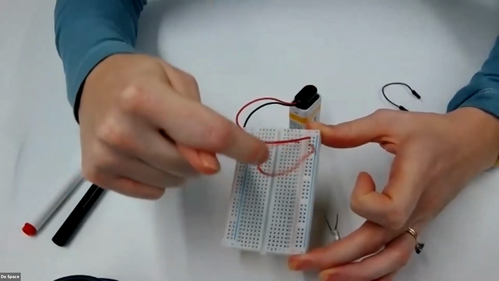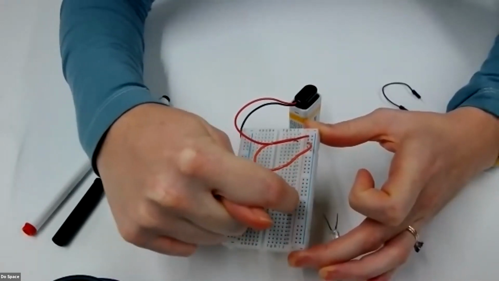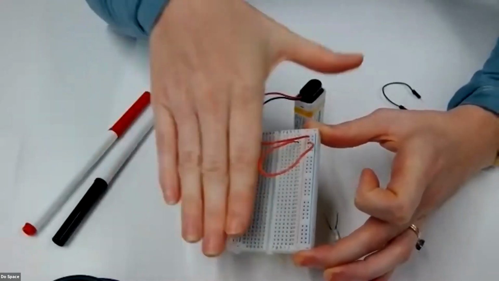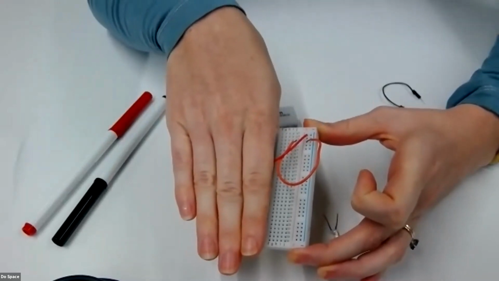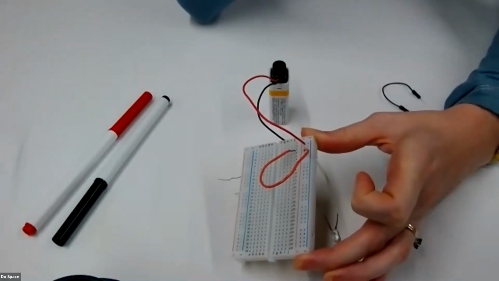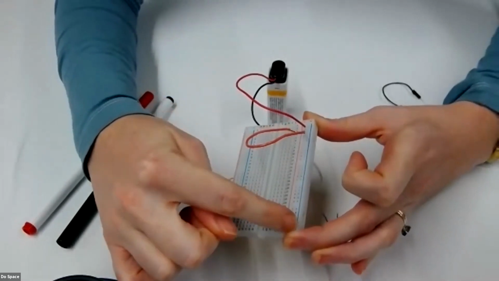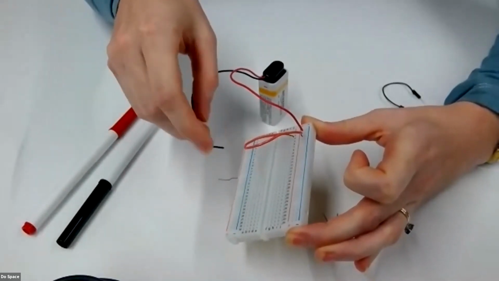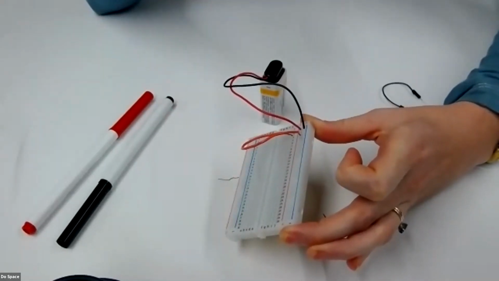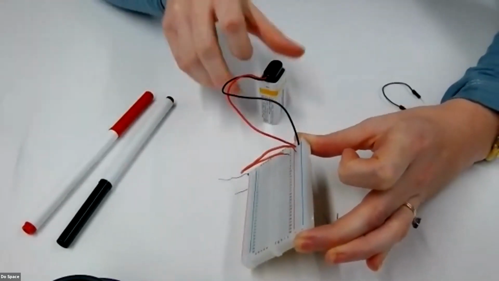So everything I connect from this positive rail over on this half of my breadboard will potentially be powered if connected correctly. So this basically goes all the way down. Same with the negative. If I needed to, I could do this, and we'll just do that first.